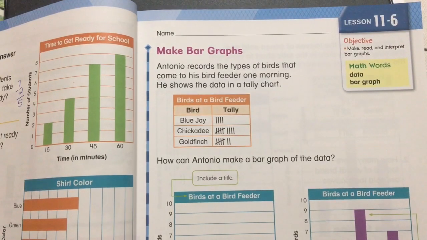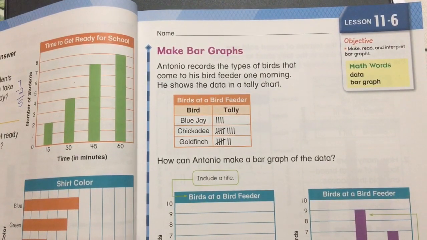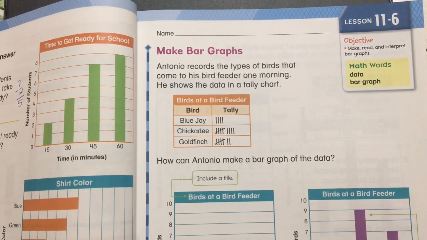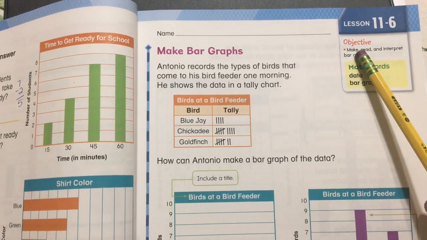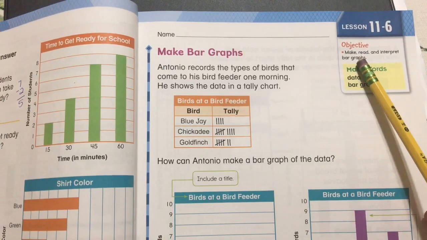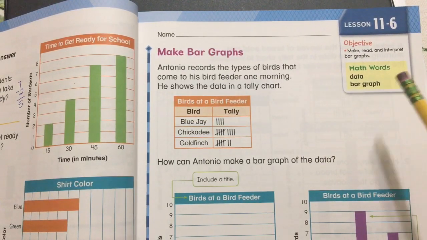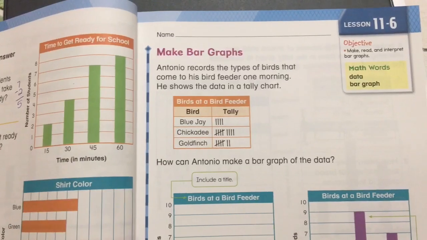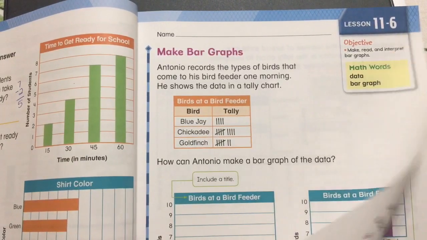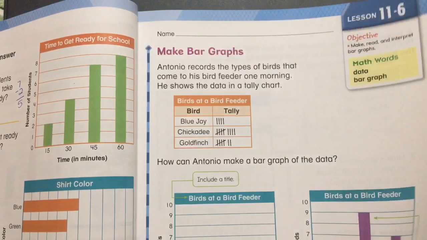Good morning, second grade. We are going to do 11-6, make bar graphs. Our objective is to make, read, and interpret bar graphs. Our math words are data and bar graph. Today we are only going to be doing page 481 and 482.